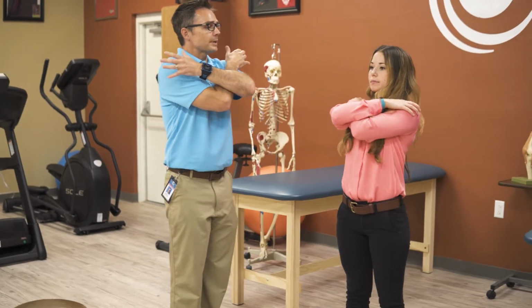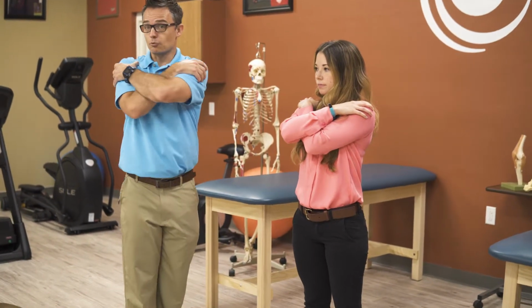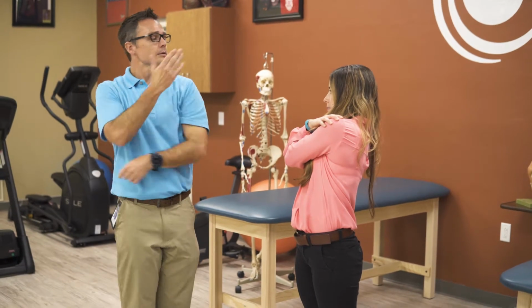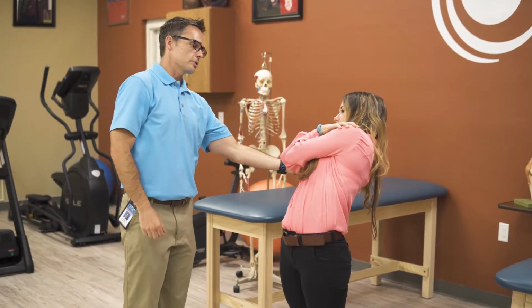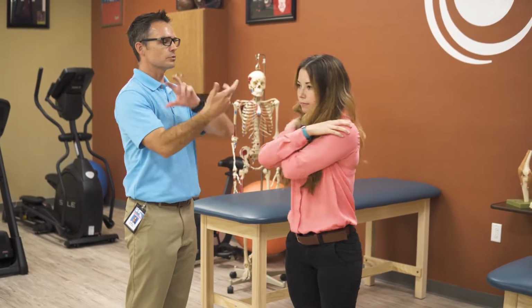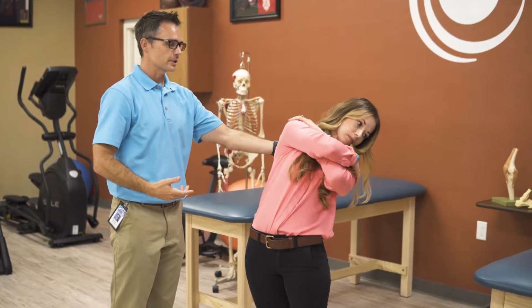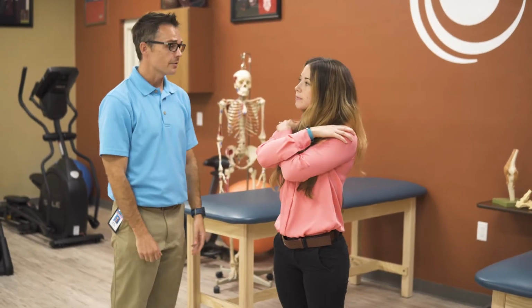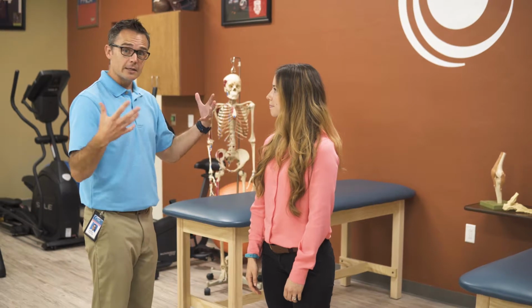Then you can perform a Kemp test, which is going to be a rotation, and then tilting backwards, leaning backwards towards the back shoulder, and then rotating around the opposite direction, eliciting for any pain there. So those are our standing special tests.